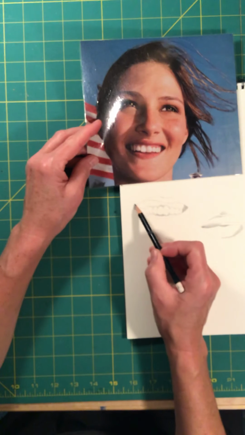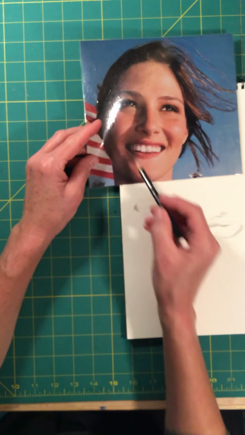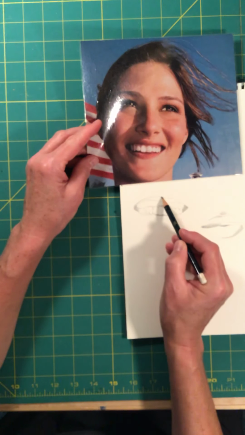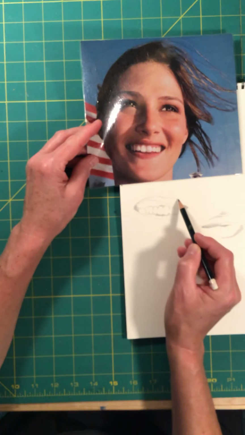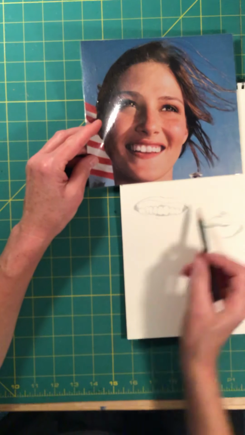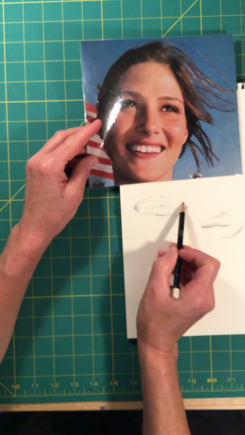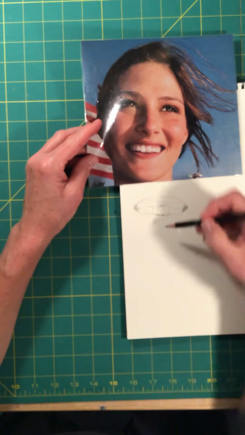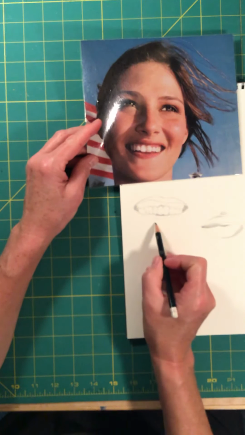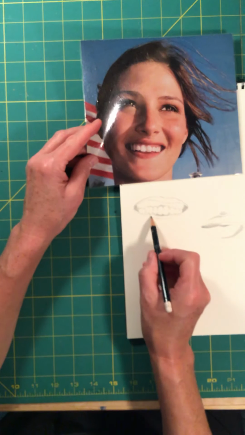Notice that her lip kind of disappears into this edge over here at the corner. I'm going to draw these outlines just a little bit darker than I need to so that you can see them. The same thing happens with this lower lip, and I can sort of decide.